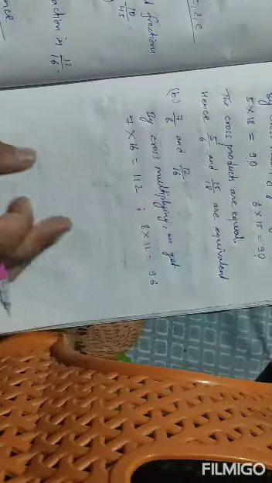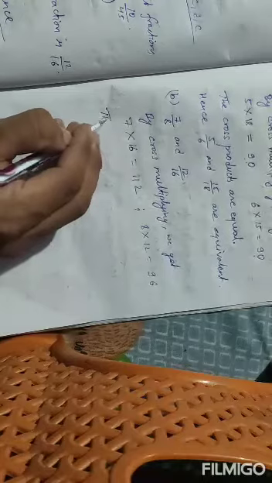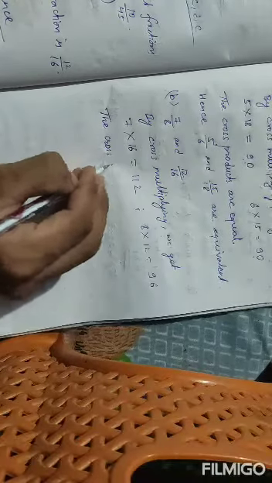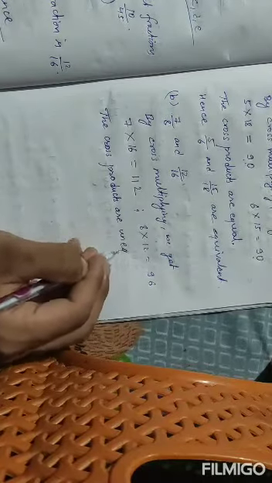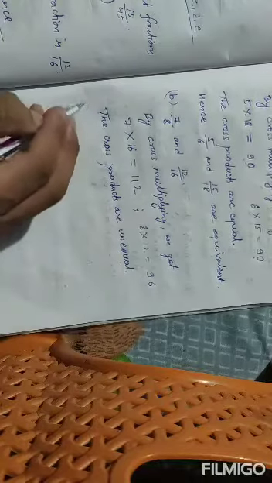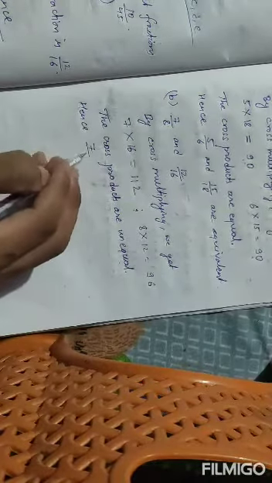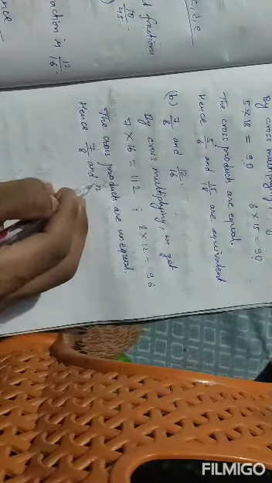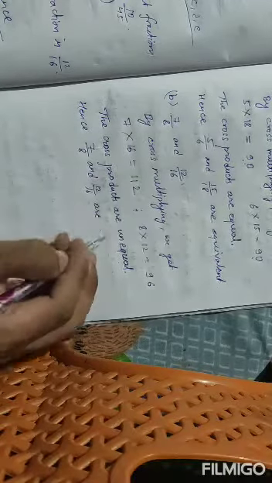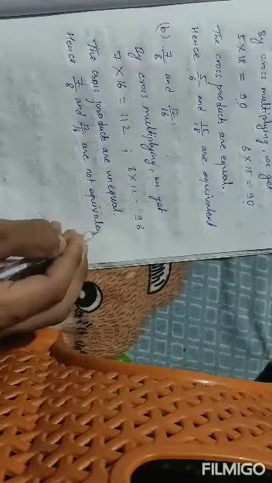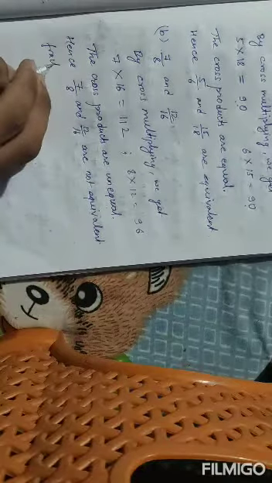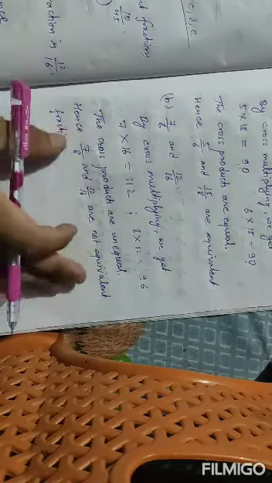So what you are getting is that the cross products are not equal. You have to write the cross products are unequal. Hence, since they are unequal, they are not equivalent. Since they are not equal, that is unequal, they are not equivalent fractions. In this way you have to do it.